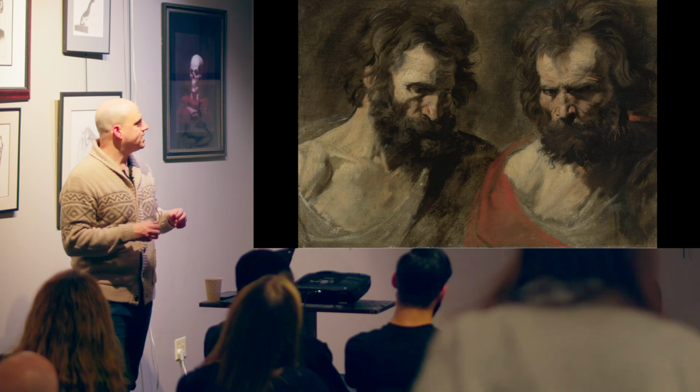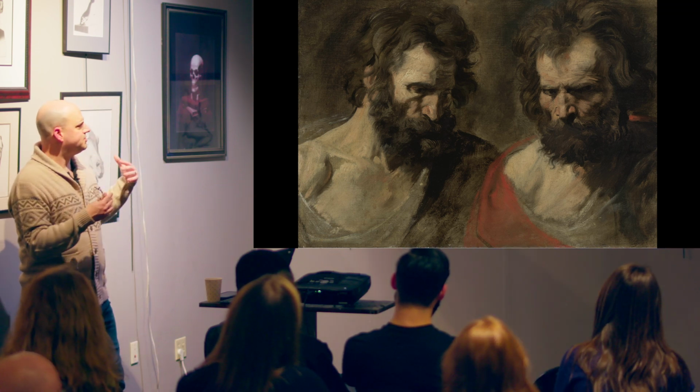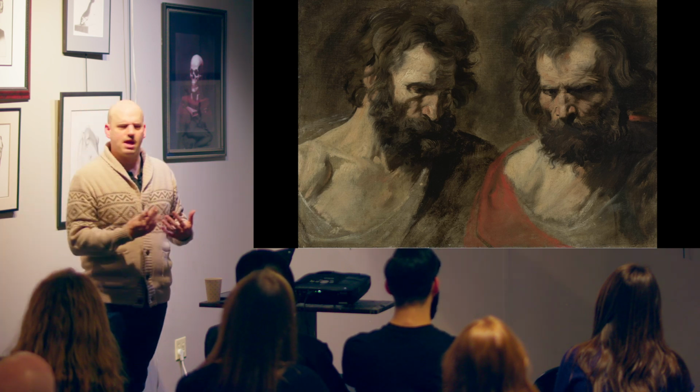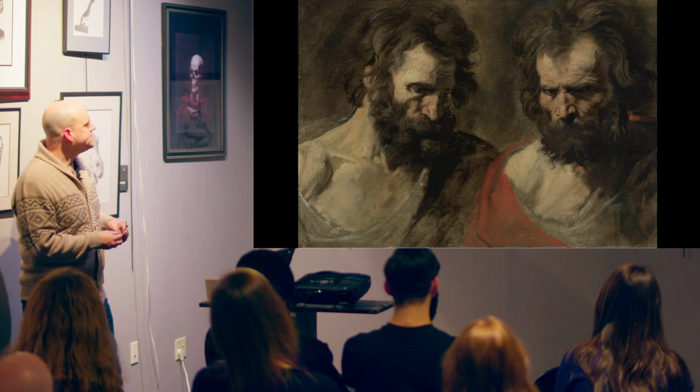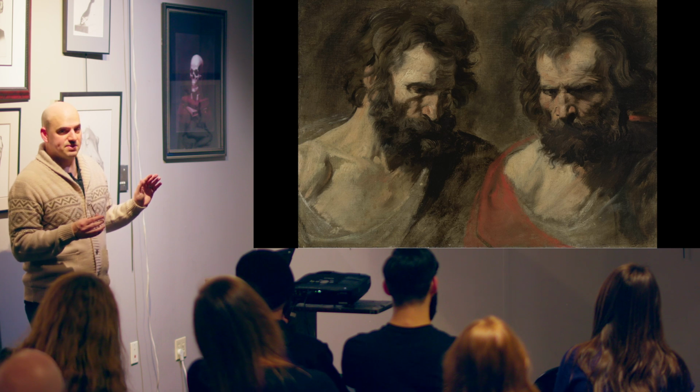So this is, again, a head study or two tronies, so this would be a model that you could see him using for an apostle or a historical figure of some kind. Now, this is kind of, again, where it's a little hard to say exactly what this is.